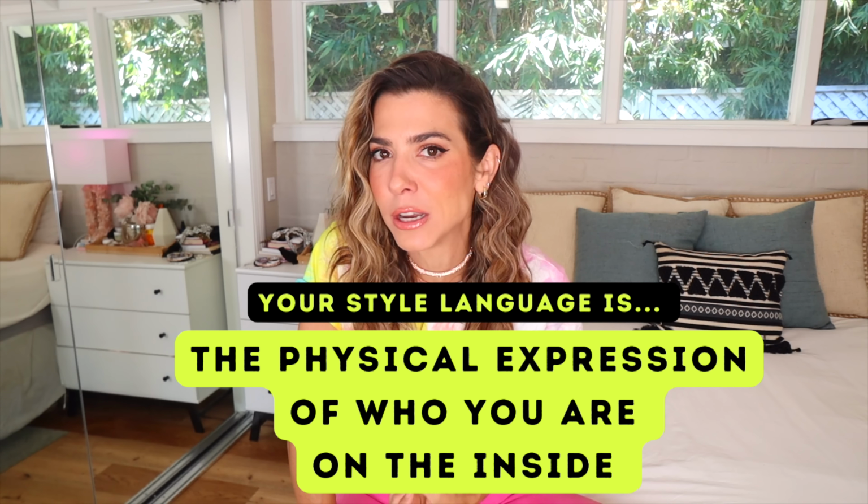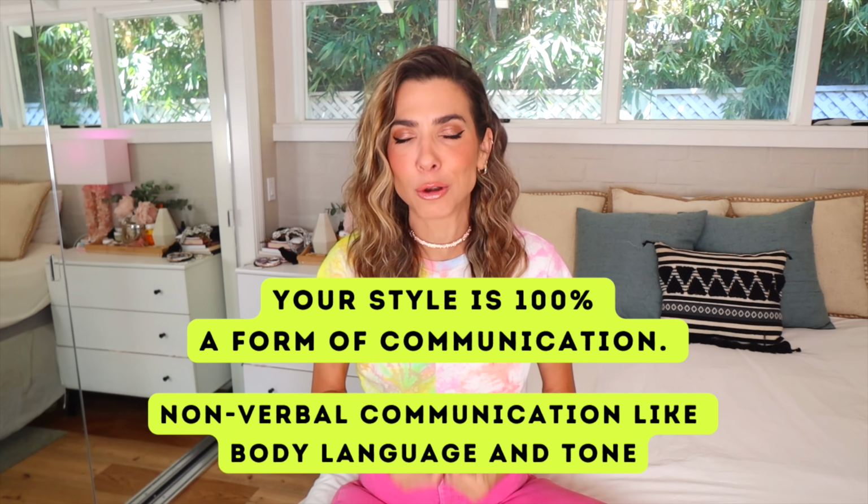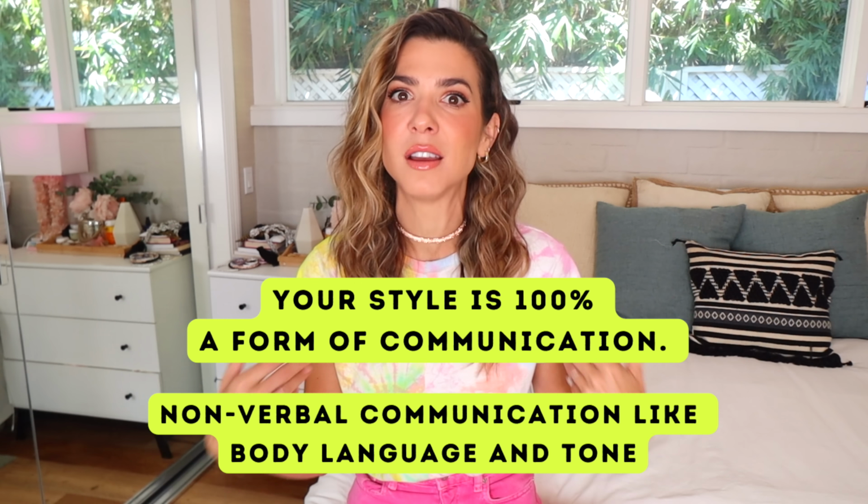So basically, your style language is your personal style. It's how you show up in this physical, visual world that we live in. It's like the physical expression of who you are on the inside. And all that I want it to do is to express who you authentically are accurately. I don't want you to try to look like anyone else, act like anyone else, compare yourself to anyone else. It is about a deep sense of ownership and then using your physical appearance to express that.